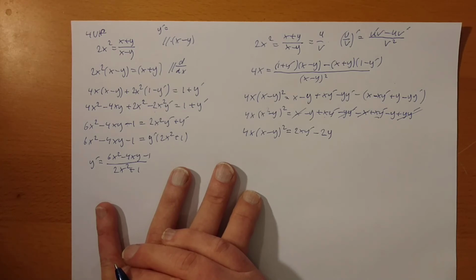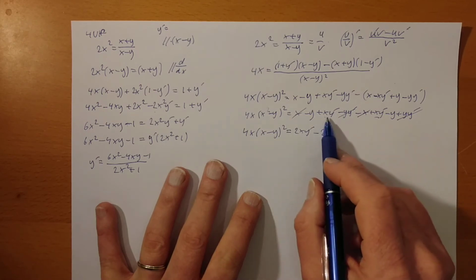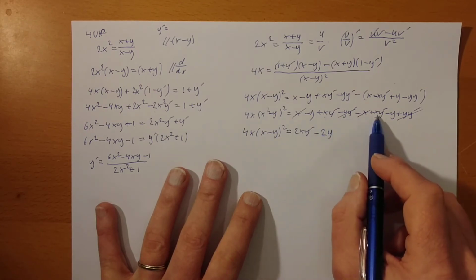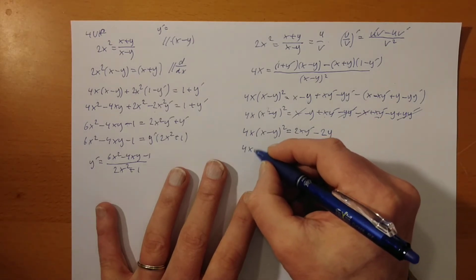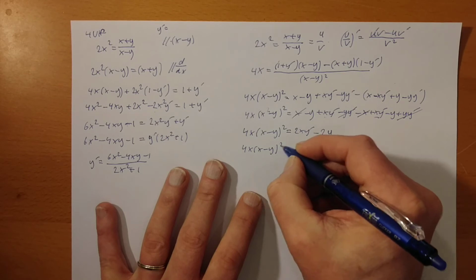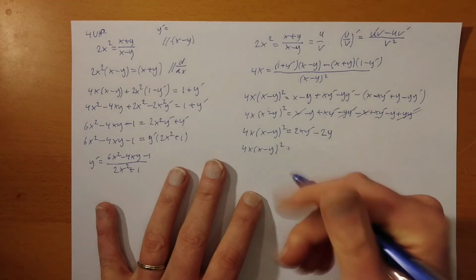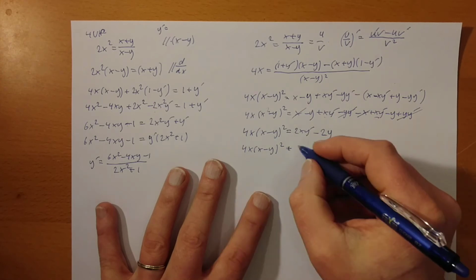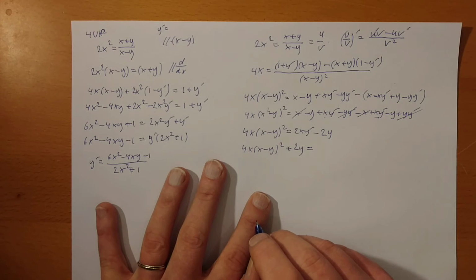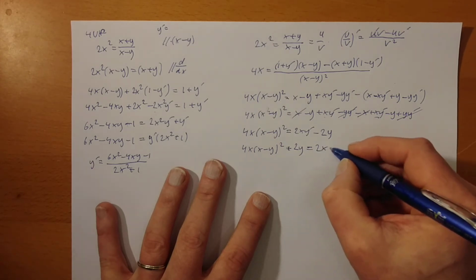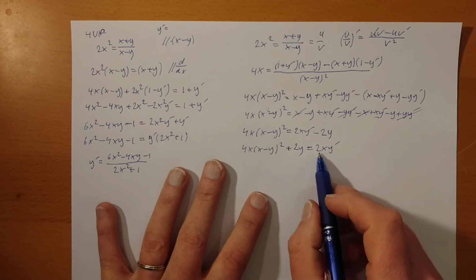Do we have anything more now? So then we can add this to both sides. 4x times (x minus y) squared plus 2y equals 2x y prime, and then we can divide by this.